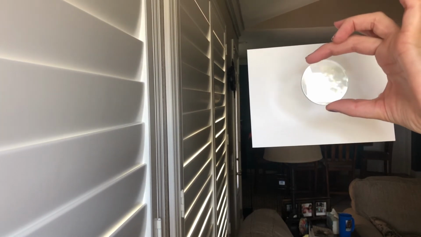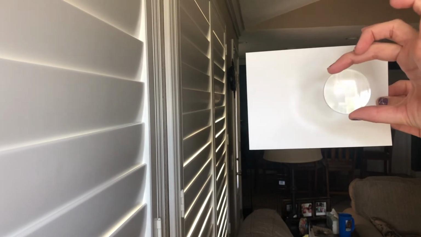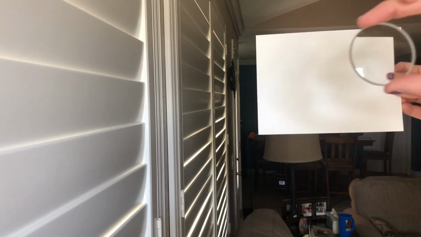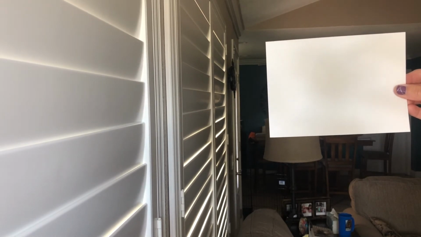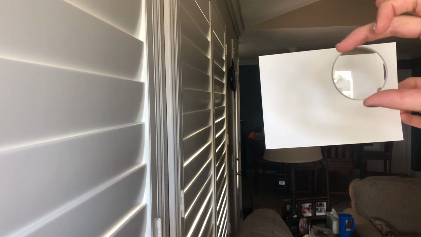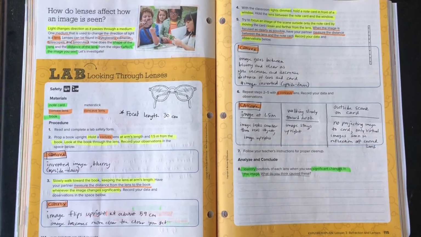All I see are shadows and some reflections, but nothing like the other lens. Definitely no scene from outside. No matter which distance, I can't seem to get anything to come up on the card. Nothing.